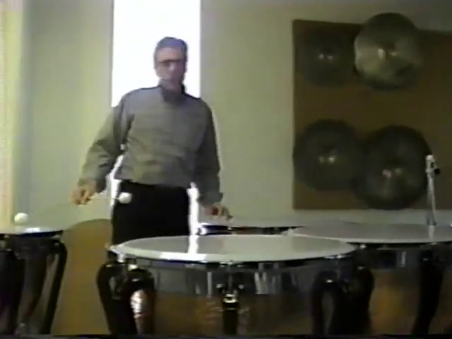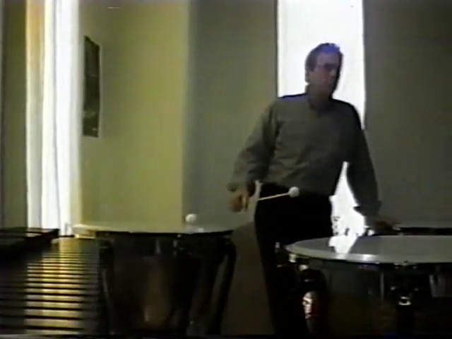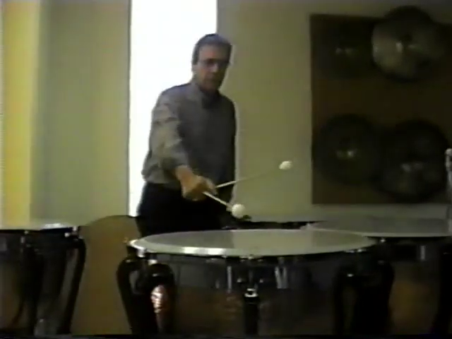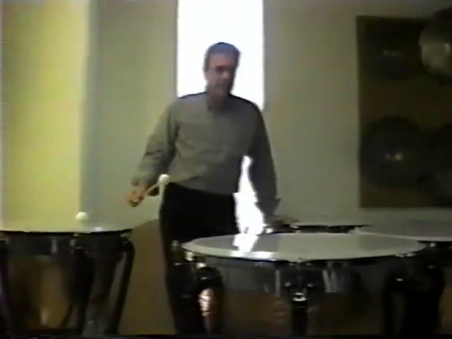And then this drum is usually tuned to a C or a D. It depends on how high you need to play on it, so it varies. So we have C, F, let's say A, and C.